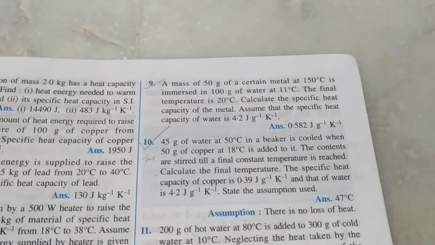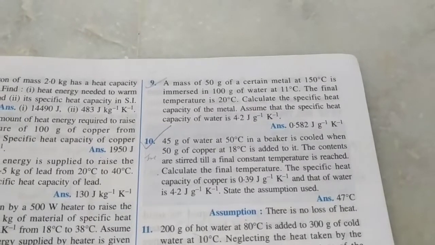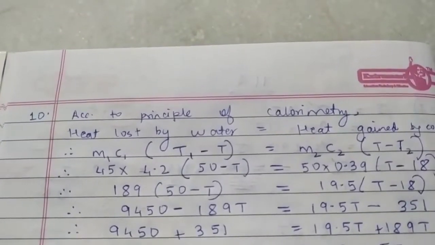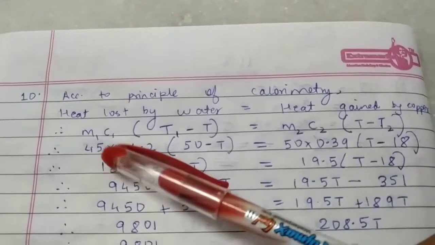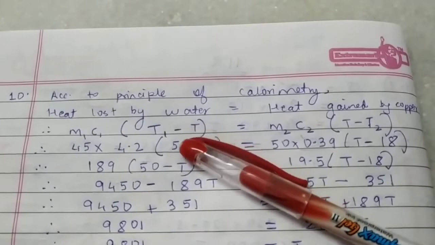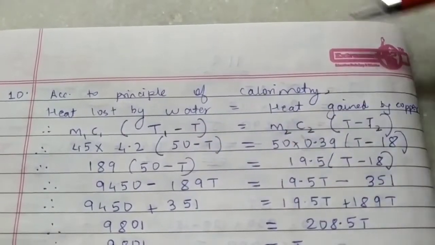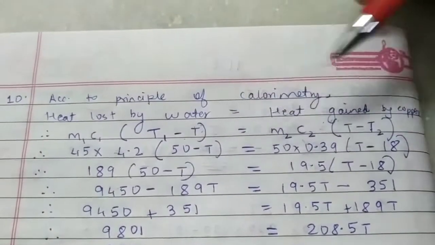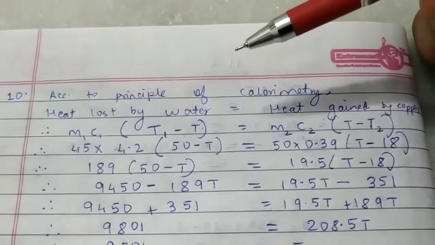We've got water at 50 degrees Celsius, and this time copper is cool at 18 degrees Celsius, and we have to find the final temperature. So the principle used is the same. According to the principle of calorimetry, heat lost by water is equal to heat gained by copper. mc difference in temperature is equal to mc difference in temperature, where capital T in both the cases is the final temperature of both, of course, which is what we have to find.